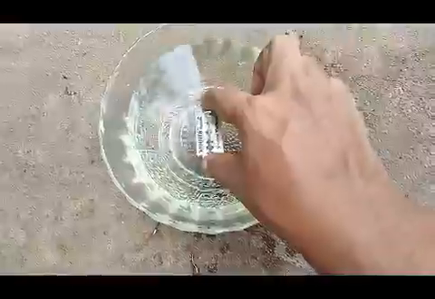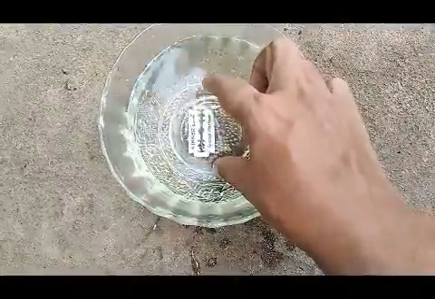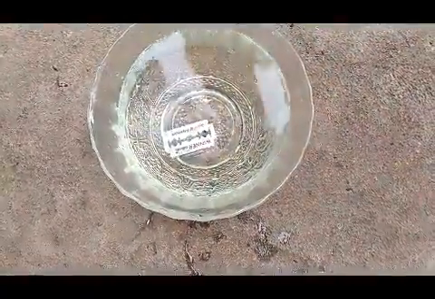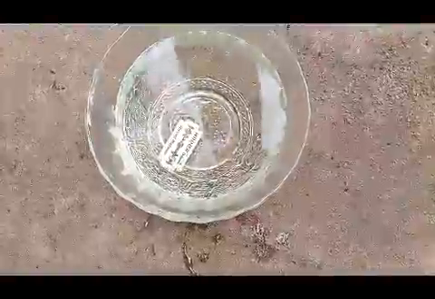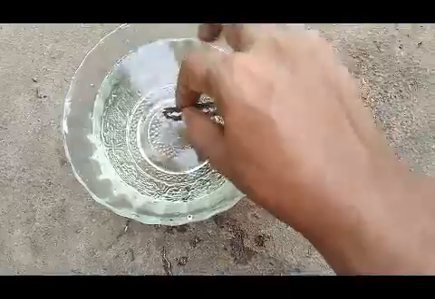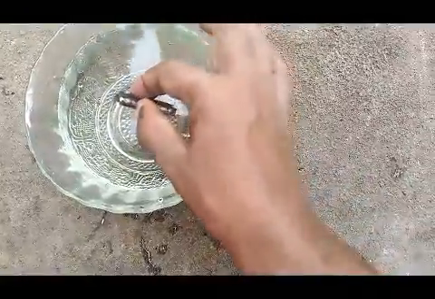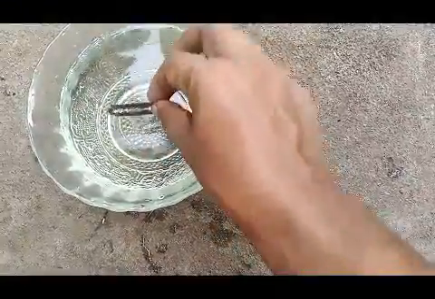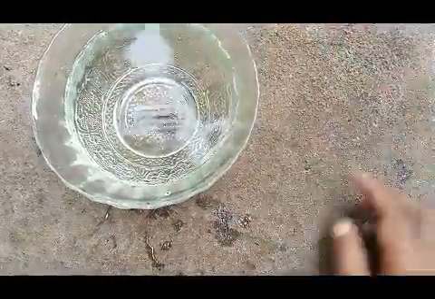Take some water in a bowl and put a blade very slowly on the surface of the water like this. Then it floats. And I am taking the blade and putting it like this. Then it is sinking inside the water.